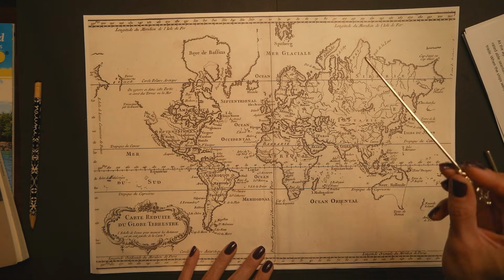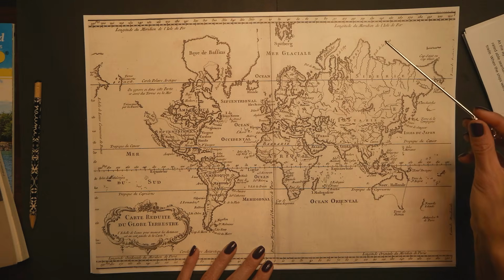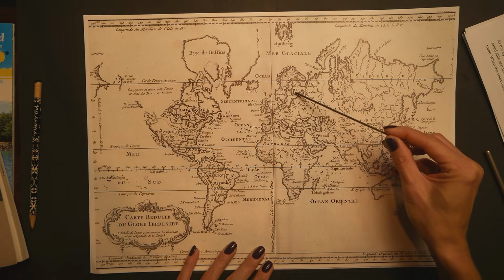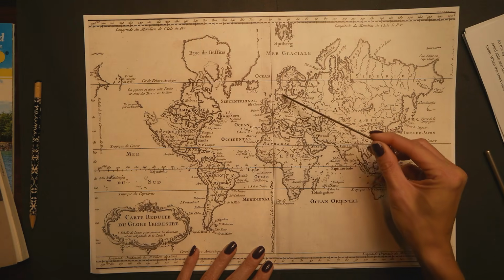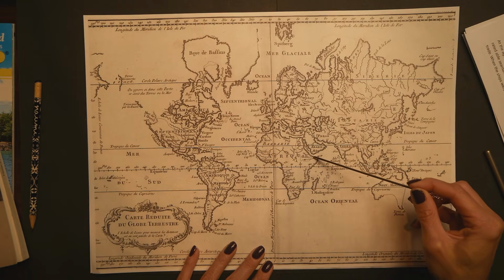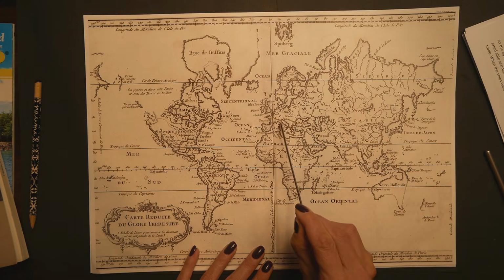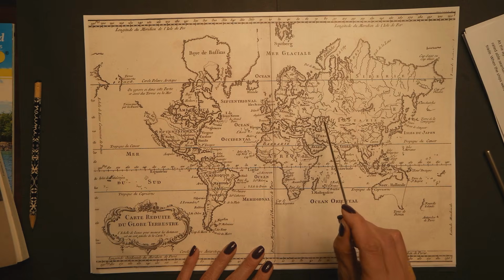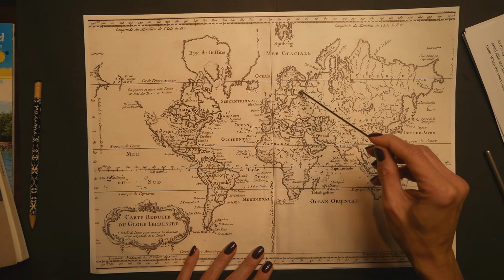As you can see on this map, we can clearly see the borders of Eurasia and Africa. We see quite a lot of distinct landmarks that we can recognize nowadays.